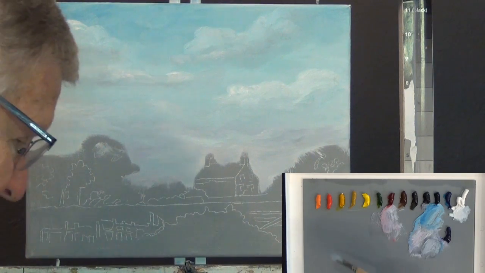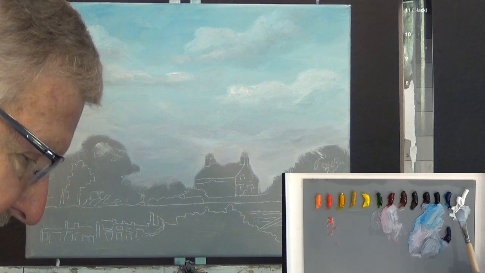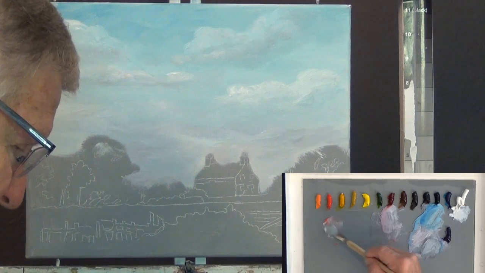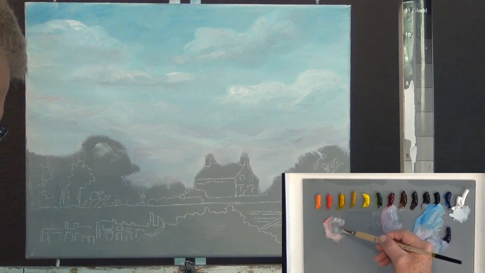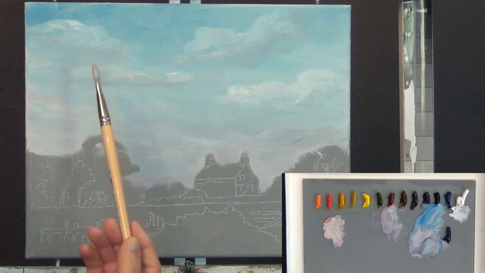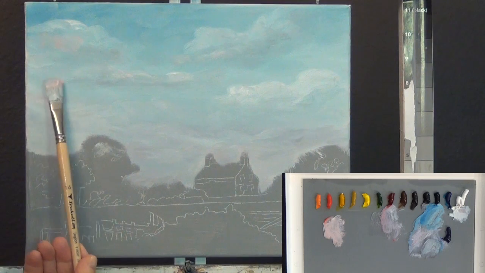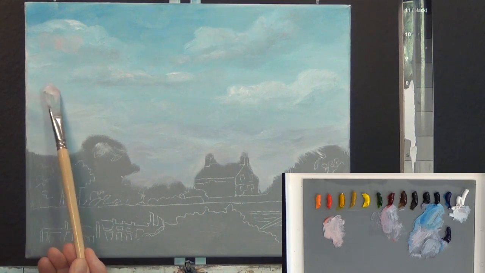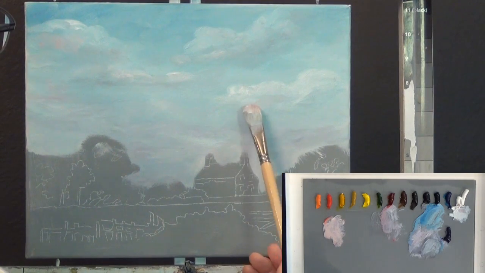I don't know if I can get a pink color out of this red or not. Usually I can get a pink color out of my bright red. I'm going to just put some warmth in here, some very light white pink color, and see if I can add just a little warmth to these clouds. I've got this alizarin crimson, but it is a cool red.